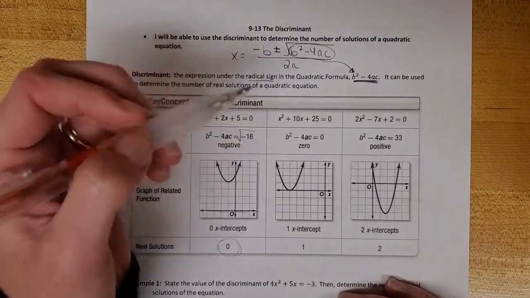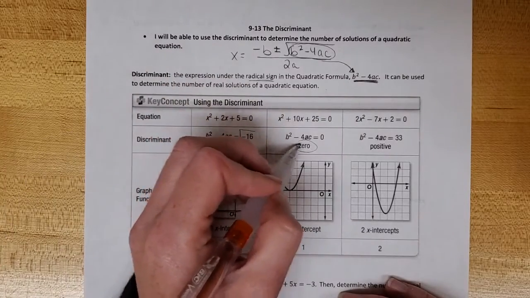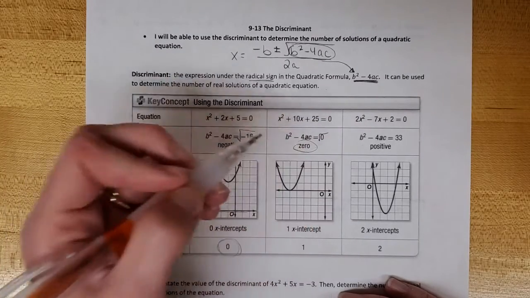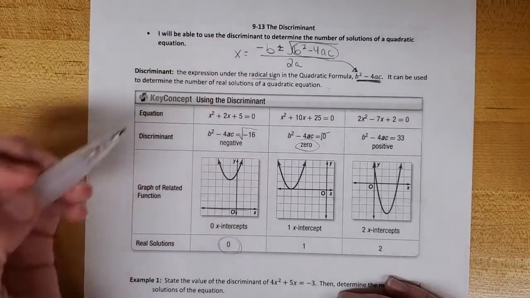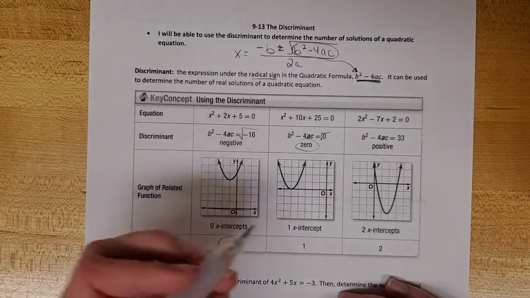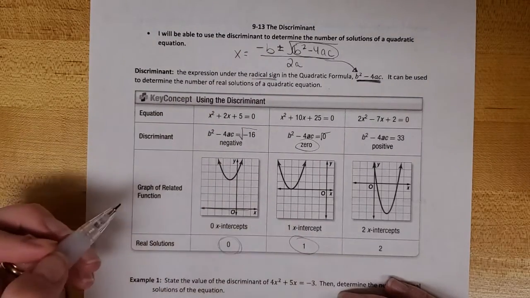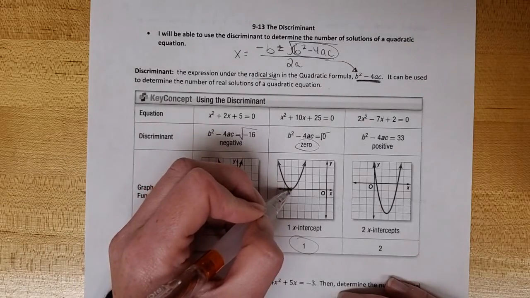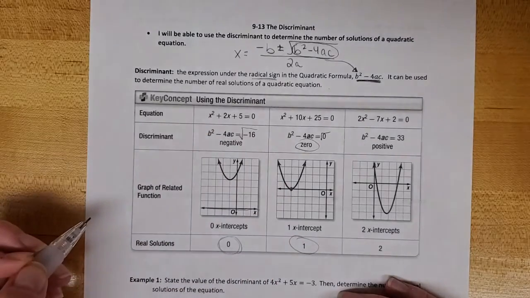The second option is if we get 0 as the answer. So the square root of 0 is 0. If you add or subtract 0 from a number, you get the same value. So you'll get only one answer, and that means it only crosses or touches the x-axis at one point.